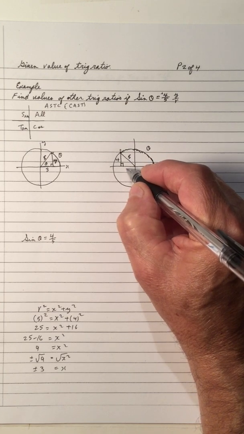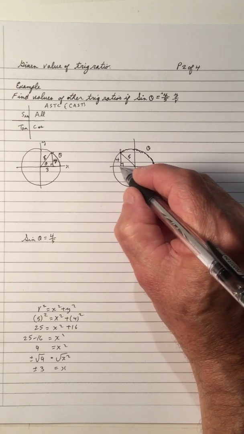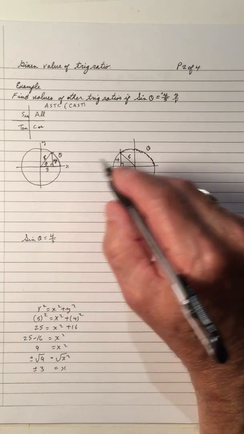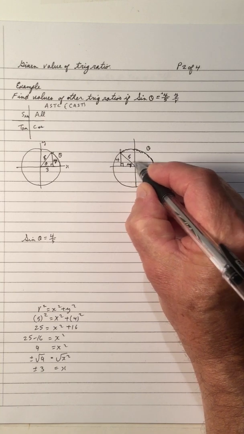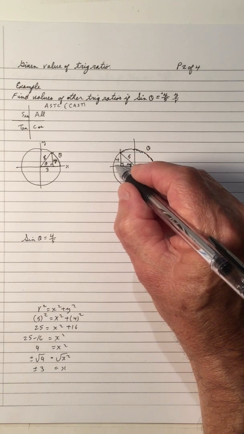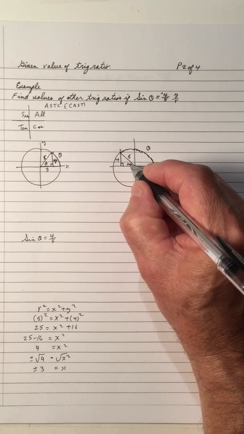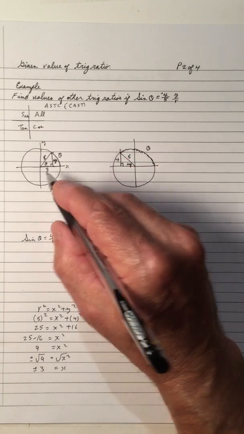And we have to work out the trig ratios for here. These diagrams are similar. This is the reference angle right here. Even though theta is more than 90 and less than 180, it's the reference angle in the triangle between the terminal arm and the x-axis that determines the ratios.